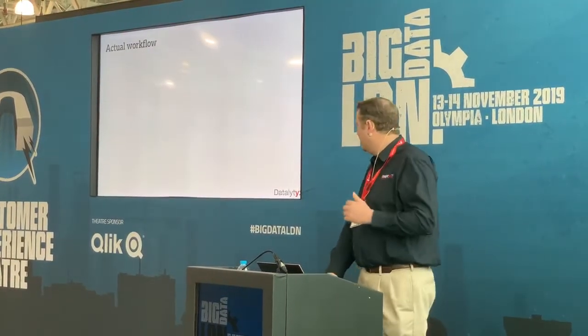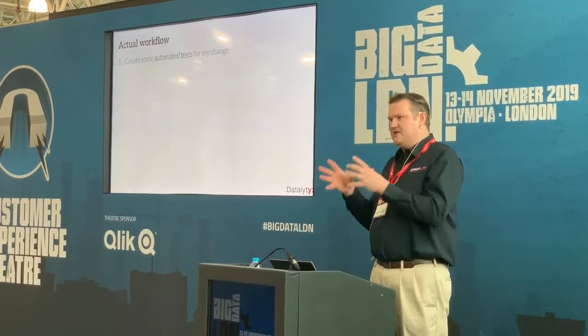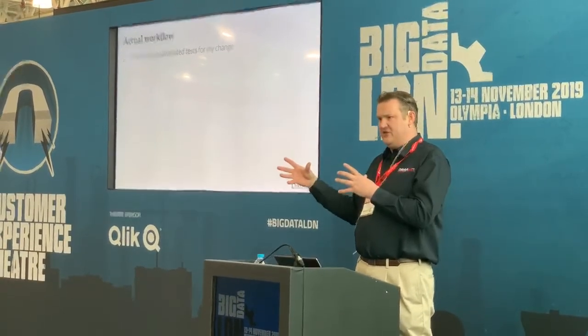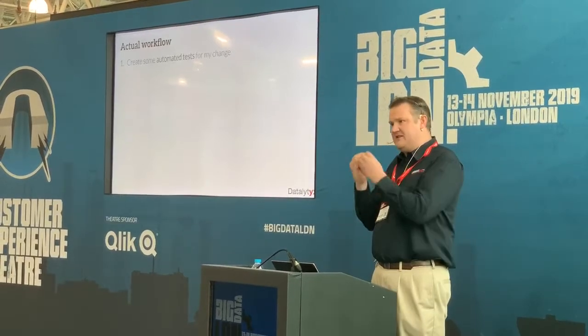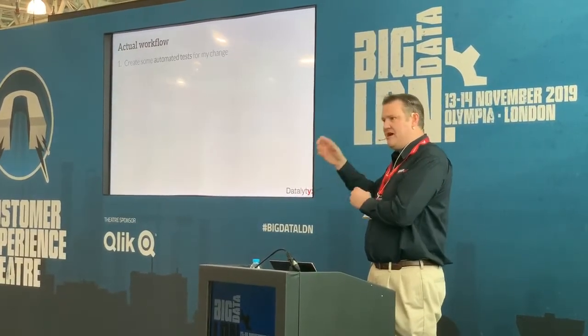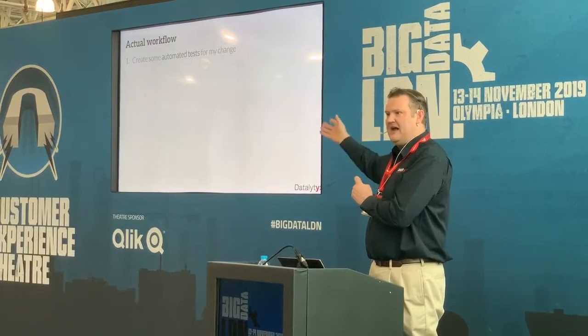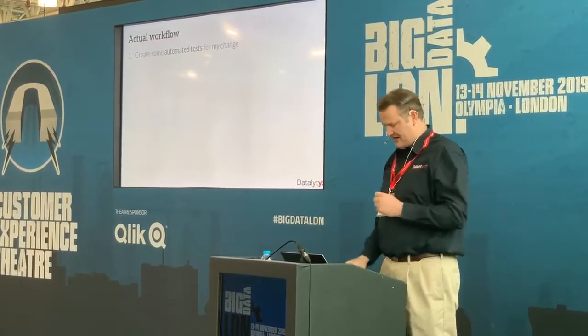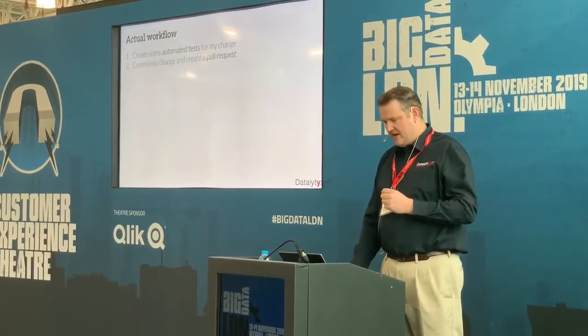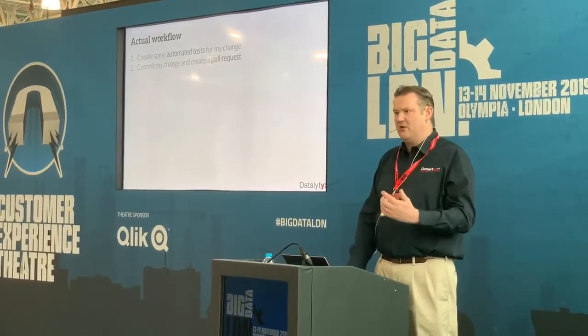I'm not going to go through this workflow. First of all, I would create some automated tests. We treat our data warehouse modeling and transformations the same way we treat source code, which means when we commit a change, we also commit a test for that change. So creating automated tests is as simple as the creation of the code. I haven't done it, but we would create some automated tests, we'd commit that alongside our code change. I'd then commit that change and then I create a pull request.